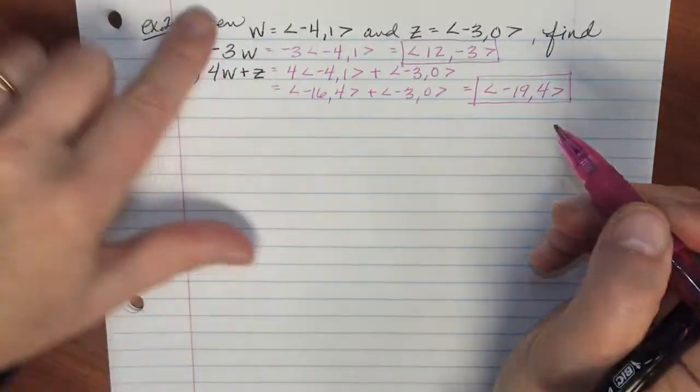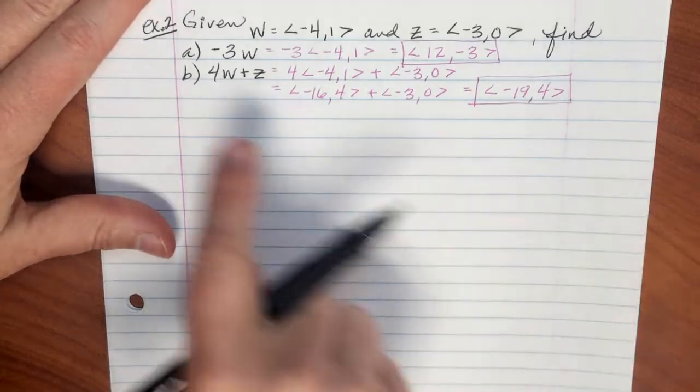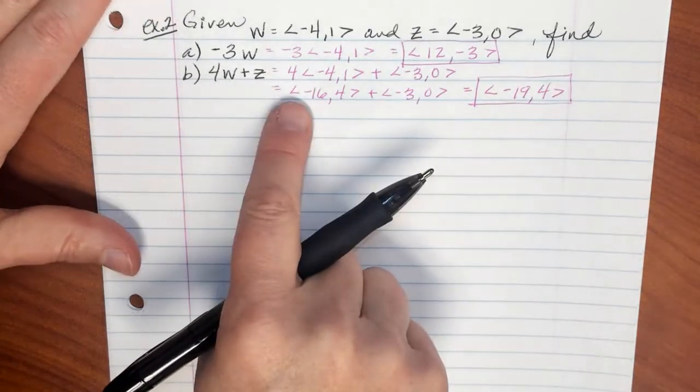So you'll have some where you're just simply adding the terms. First you have to multiply, and then you add.